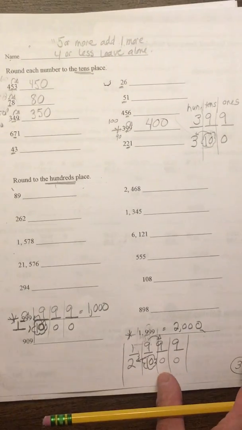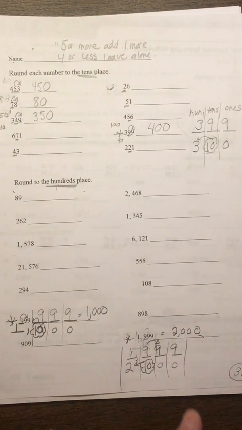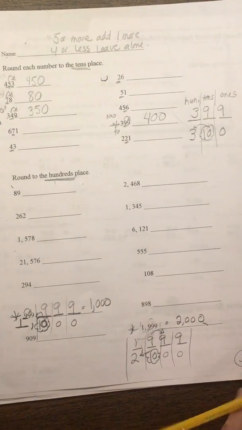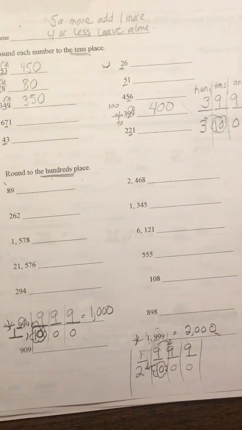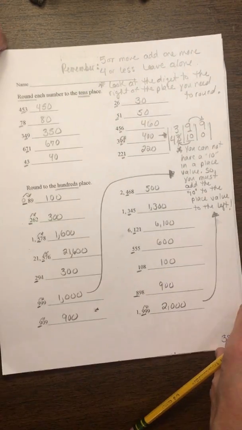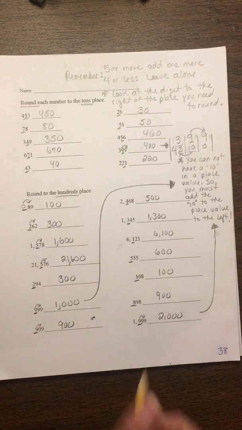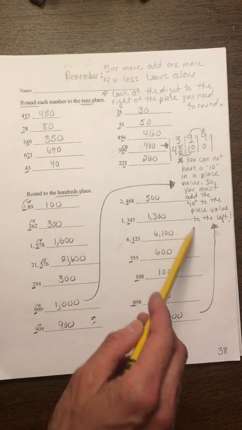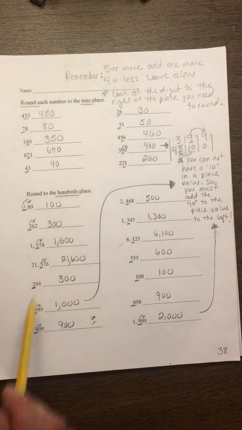Okay, so those are just the only really tricky problems on there. So let me show you the answer key. If you want to finish the page, then finish it. If you are ready, here is the answers. Okay, and this little explanation right here goes for the 3 that I just showed you.